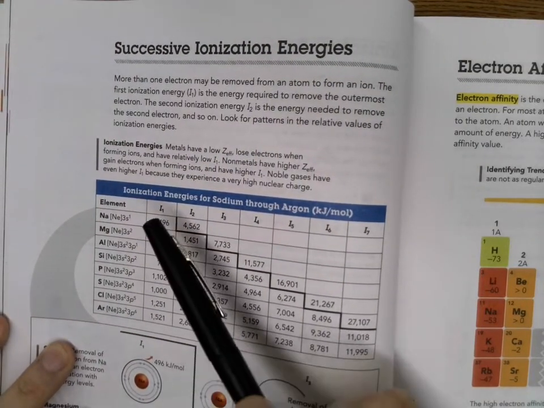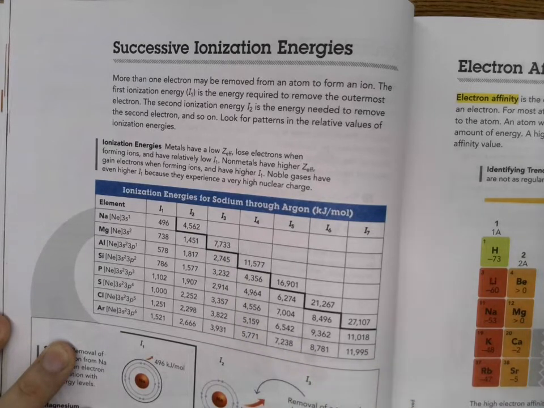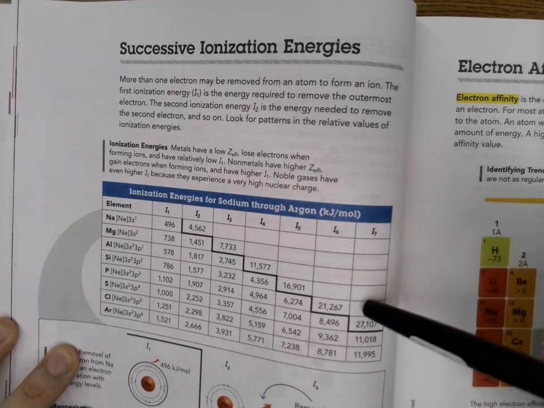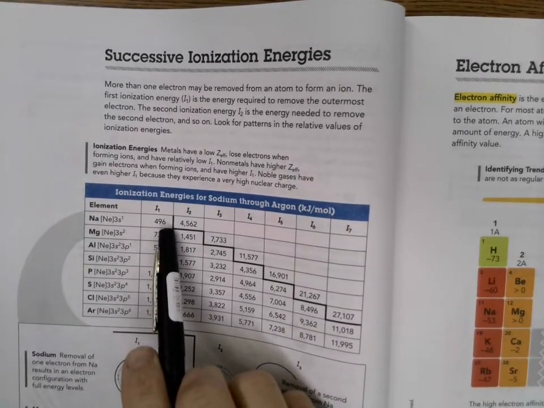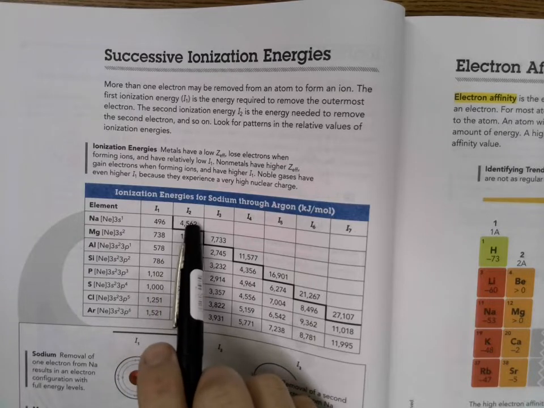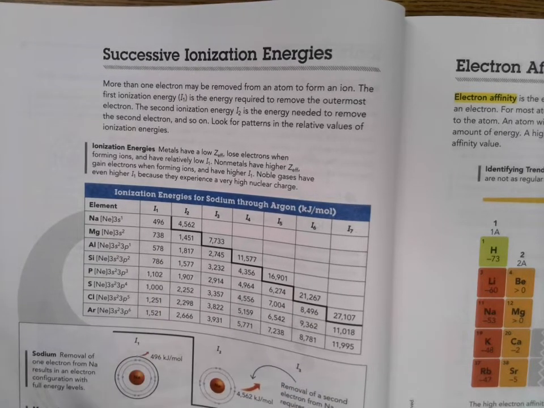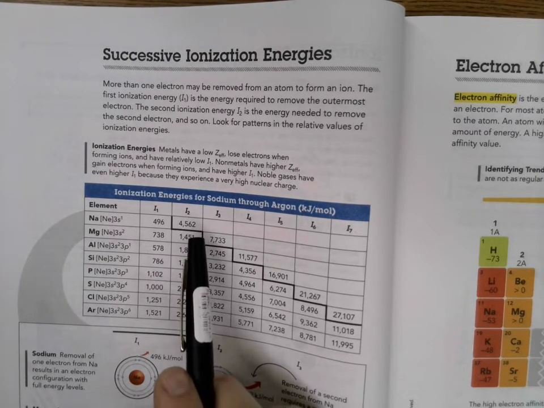All right, and this is referring to where it hits core electrons. And I'll explain why. So sodium has 1 electron in its valence shell, and it takes 496 kilojoules to remove it. Now, that's the only valence electron it has. Now we get to core electrons, which is 4,562 kilojoules. It goes up by a magnitude of almost 10.